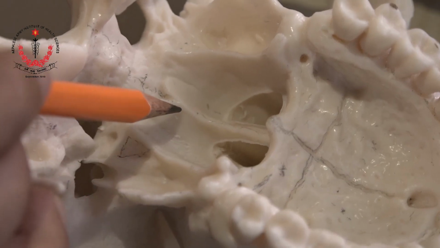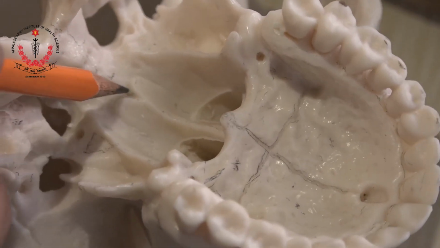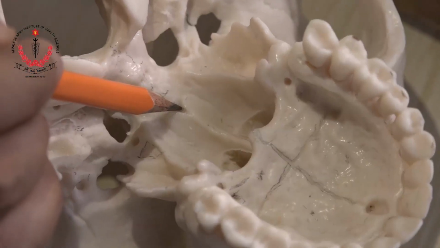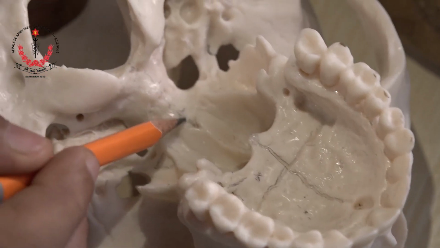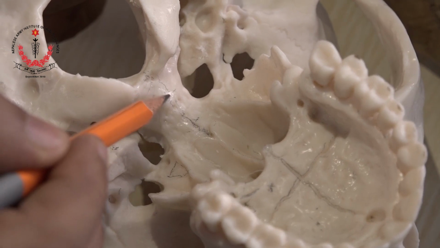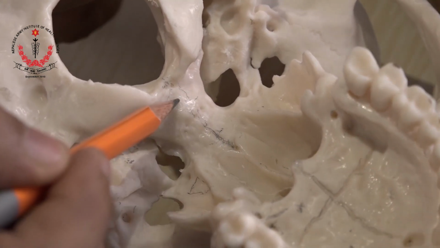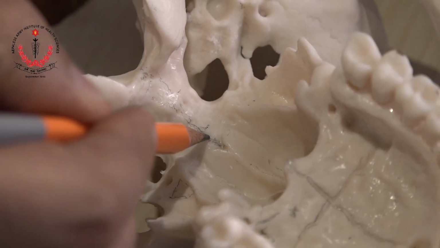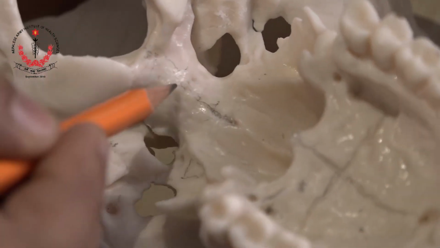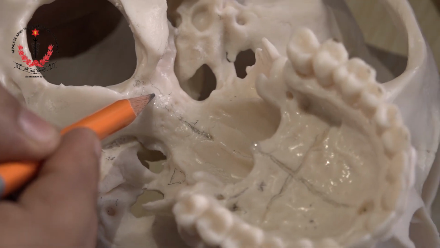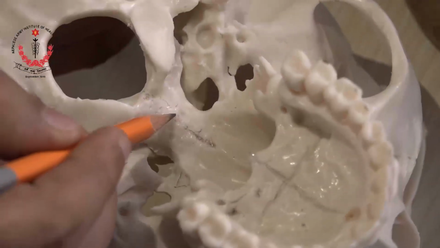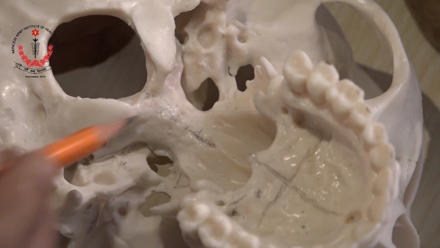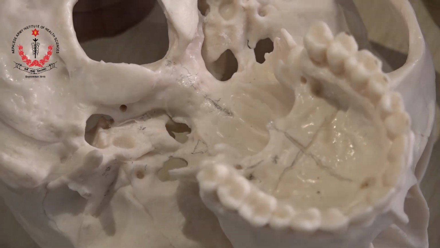Superiorly, this vomer bone divides into two alae and forms one joint with the rostrum of the sphenoid. This broad bar of bone is formed by the fusion of the posterior part of the body of the sphenoid bone and the basilar part of the occipital bone. The bony projection over here is called the pharyngeal tubercle.